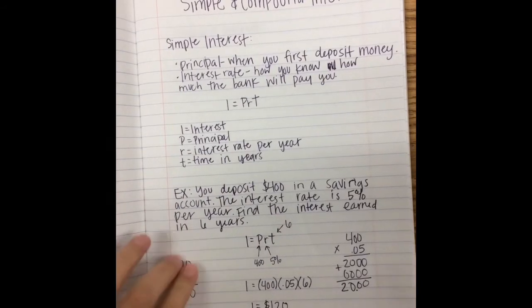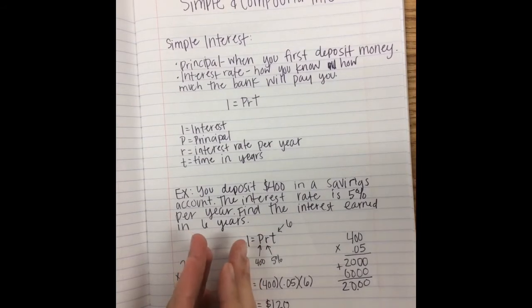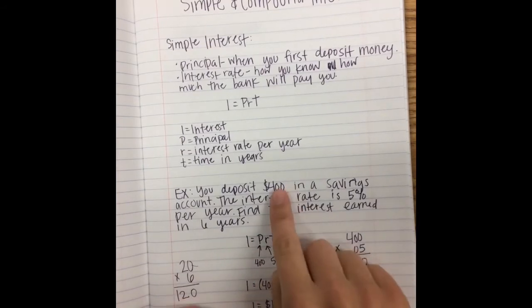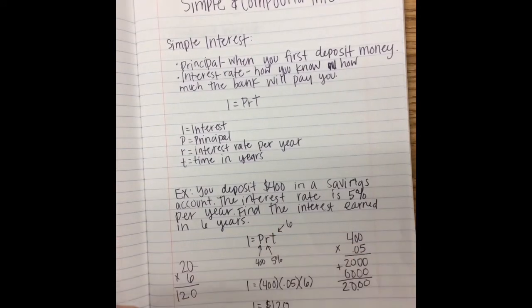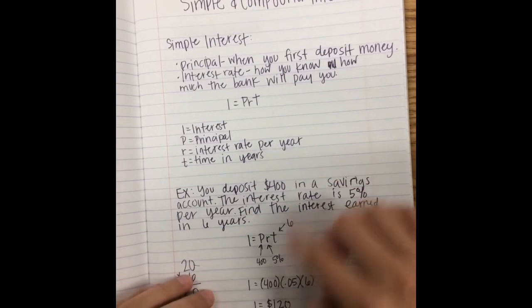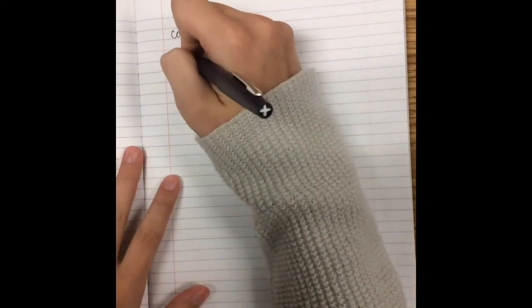Simple interest every year, you have the $400 and then you earn interest. You still have the $400 principal, but now you have some interest in there, but you still only earn money on the principal amount. Compound interest, it's compounding every single year. It's getting bigger and bigger every year because your interest is being added into your principal. So the balance is the principal plus the interest.